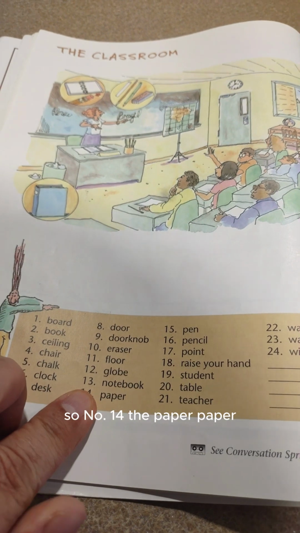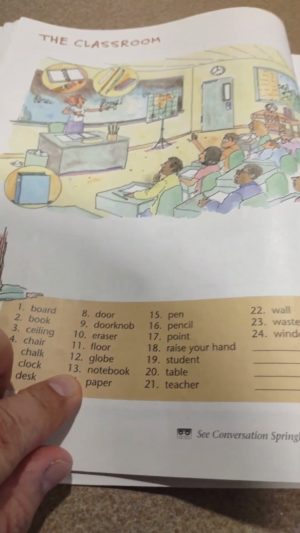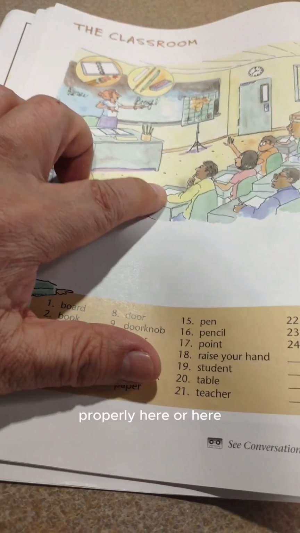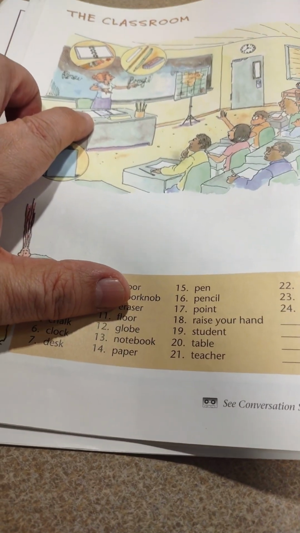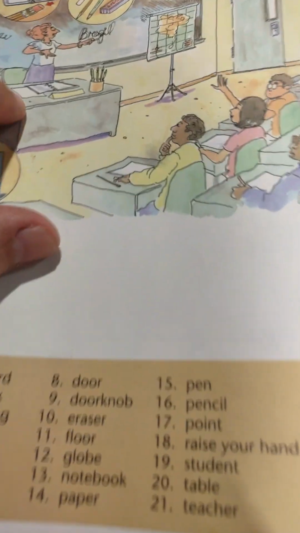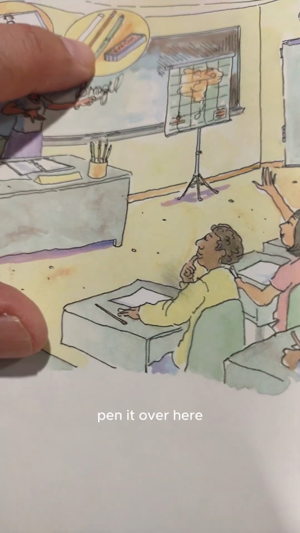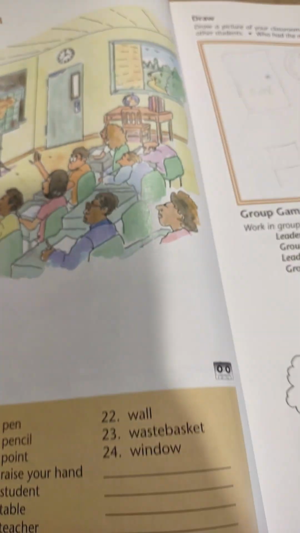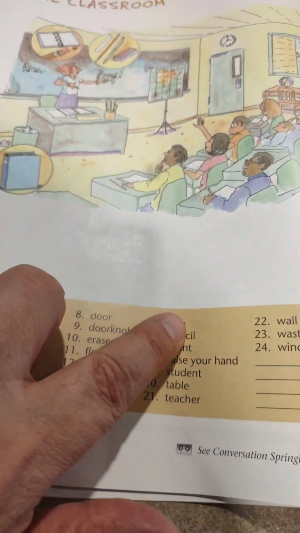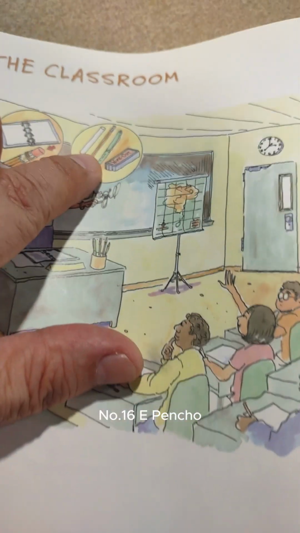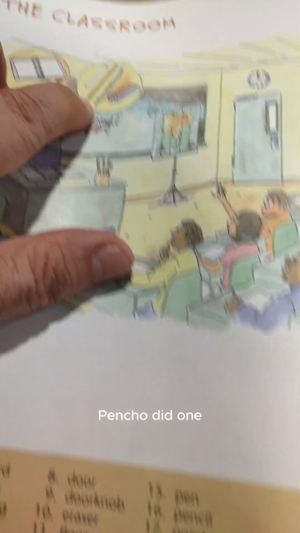So number 14, the paper. Paper probably here or here. Number 15, the pen. Pen is over here. Number 16, the pencil. Pencil, this one.